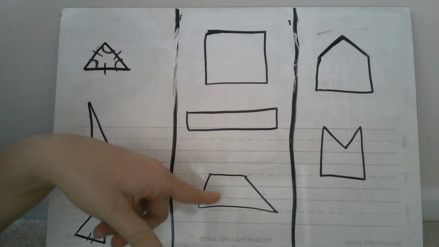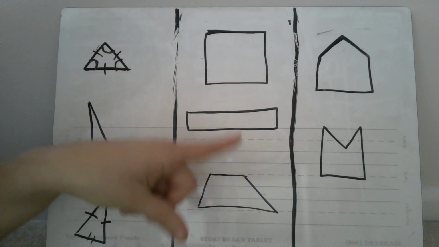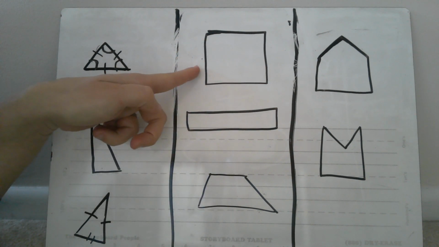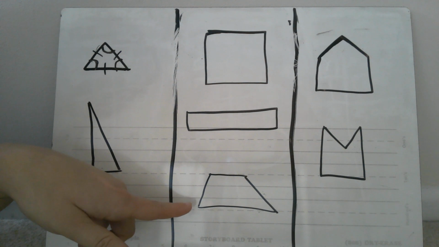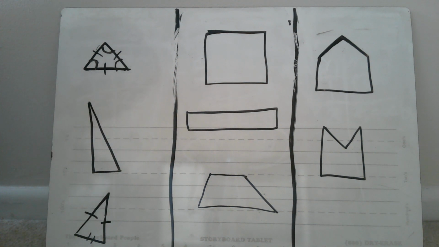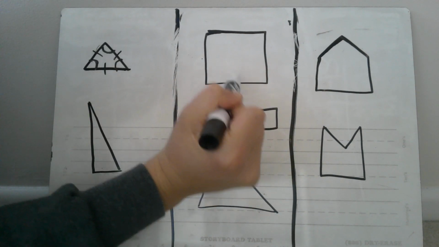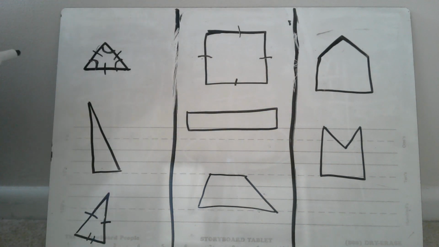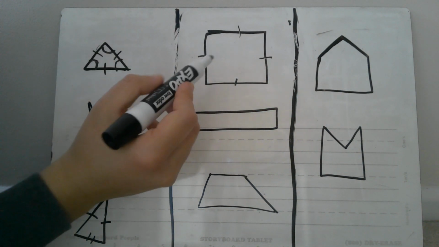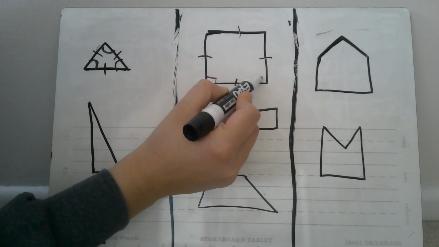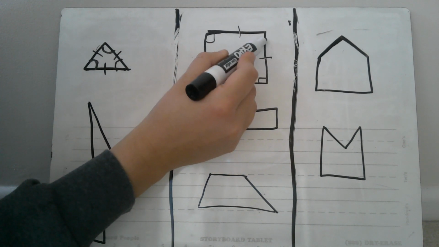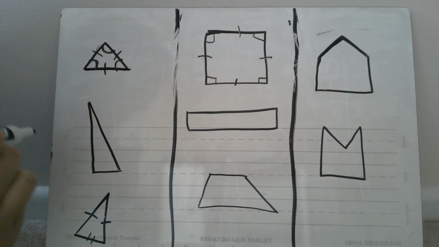In our next category, these are called quadrilaterals. You might see some familiar shapes such as a square, a rectangle, and a trapezoid. All three of these are classified as quadrilaterals because it's a polygon formed by four line segments. In our first example, the square, all four sides are congruent. Along with that, all four angles are congruent. This means that they are all the same. So I gave them the same markings because they're all congruent.